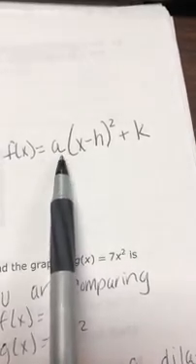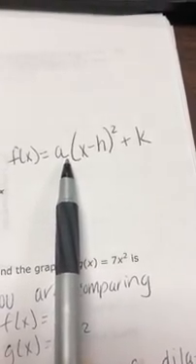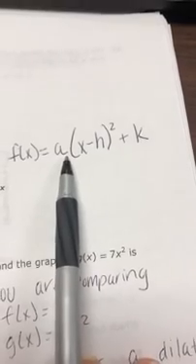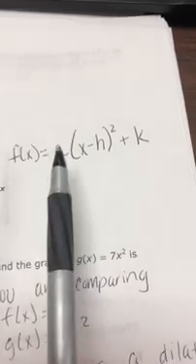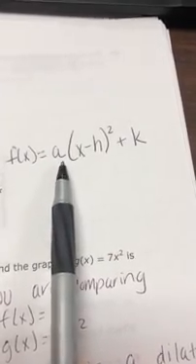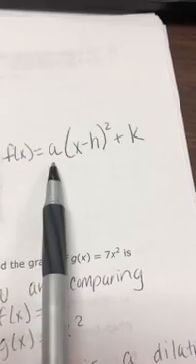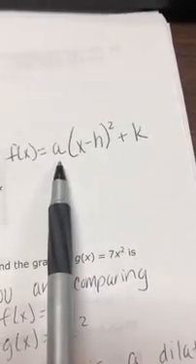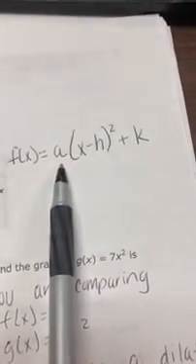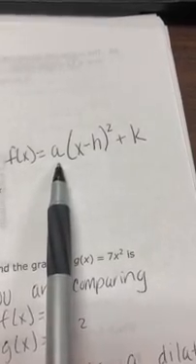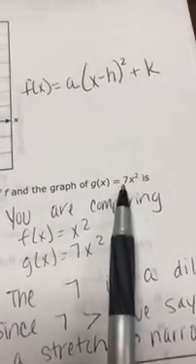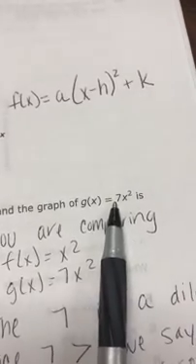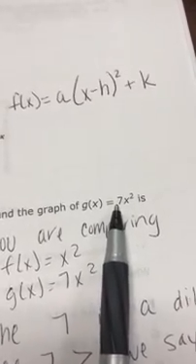So remember that if a is greater than 1, that becomes a stretch, which makes it more narrow. It stretches out your parabola and makes it more narrow. And then if a is greater than 0 but less than 1, it becomes what we call a compression. So it gets compressed and it'll become wider. So since a in g of x was 7, we call that a stretch, and that is the reason it became more narrow. All right, that's it for number 24.